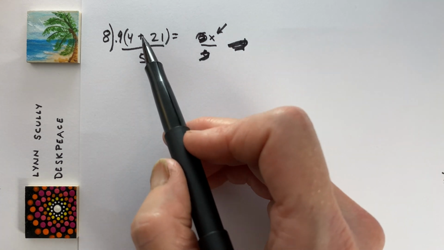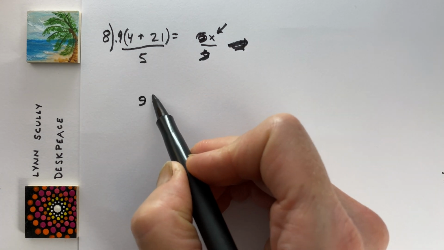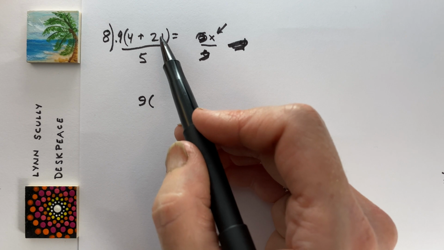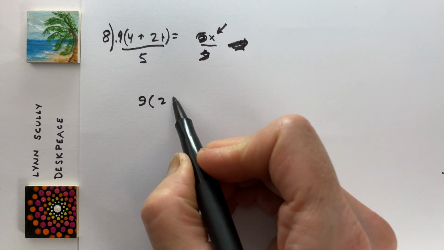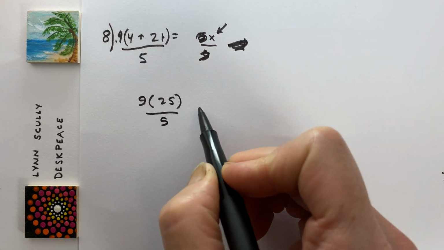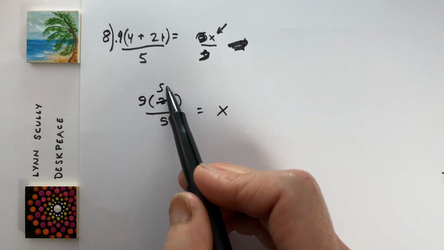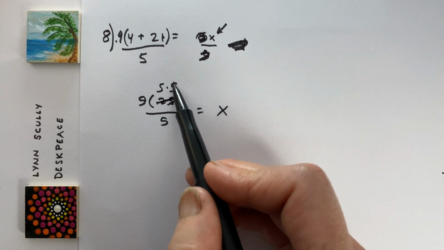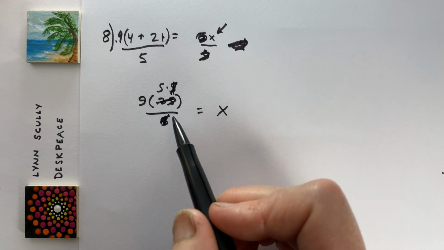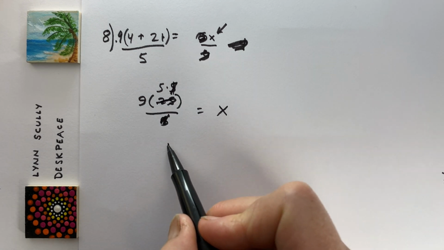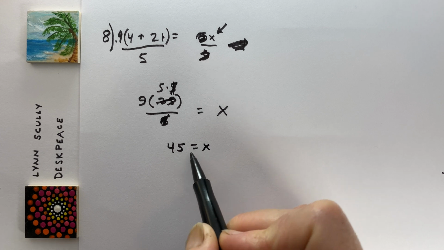So let's see if we can read what I wrote here. I'm going to write it again, which I don't usually do, but I'm going to. 21 plus 4 is 25 over 5 equals x. 25 I can write as 5 times 5. This 5 and this 5 reduce to 1, and I just end up with 9 times 5 is 45 equals x.